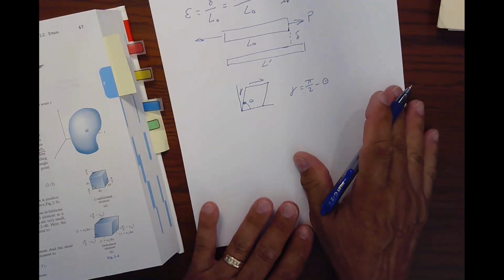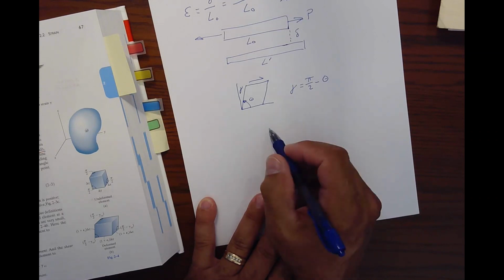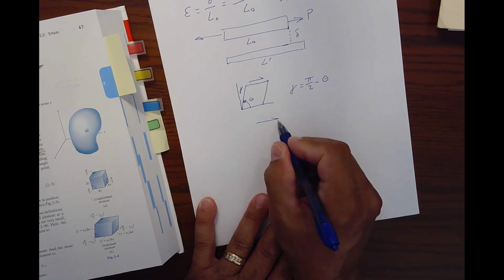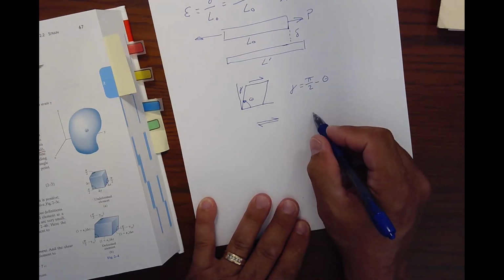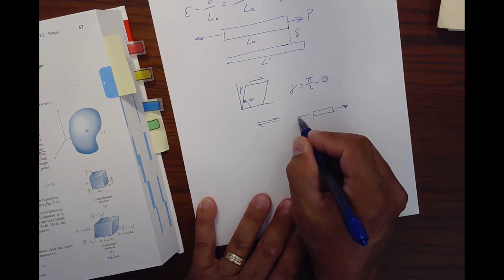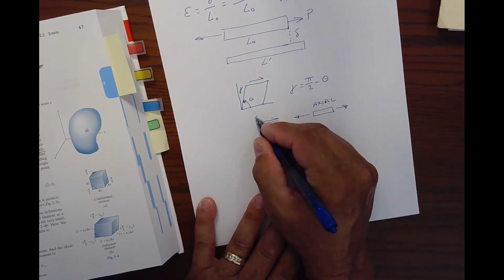So just to remind you, to have a shearing force, you have a force this way and it's balanced by a force that way. For axial, we have a force this way balanced by a force that way. So this is axial and this is shear.